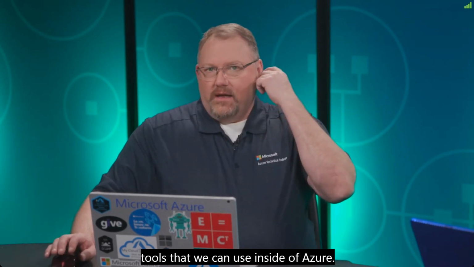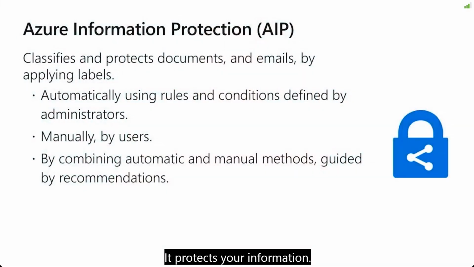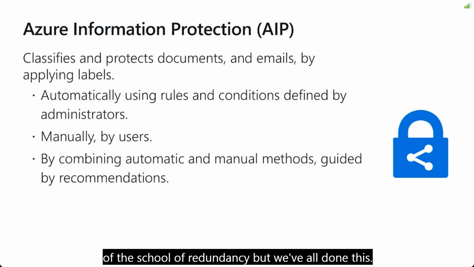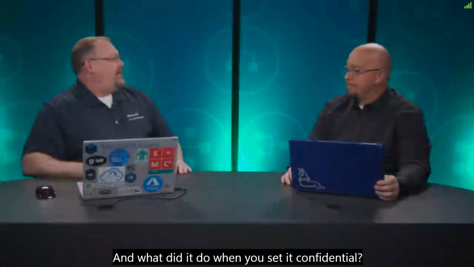So I just want to show you Key Vault, and let's talk about some of the other tools that we can use inside of Azure. First one is Azure Information Protection. It protects your information. I know that seems kind of redundant, but we've all done this. We have information. How many of you, and Gary, I think you've done this before, selected a little toolbar that says confidential? And what did it do when you set it confidential?